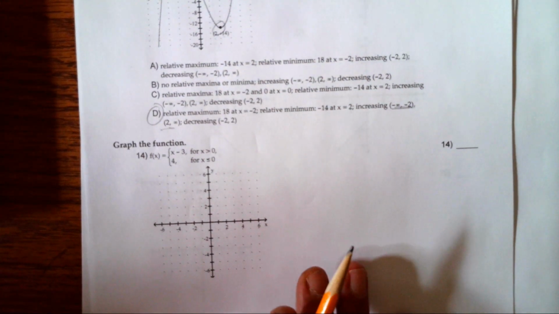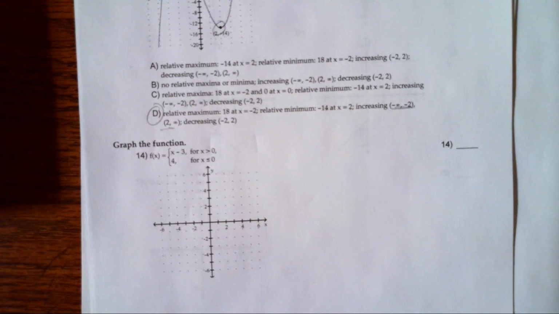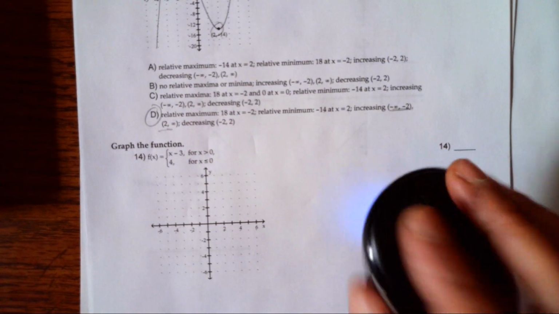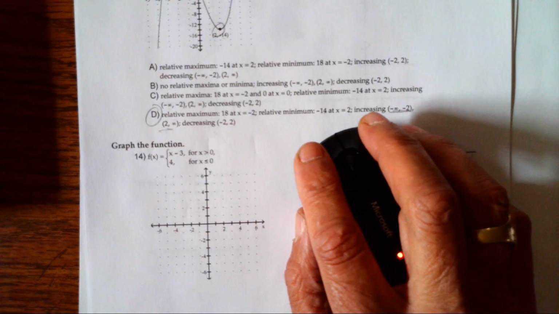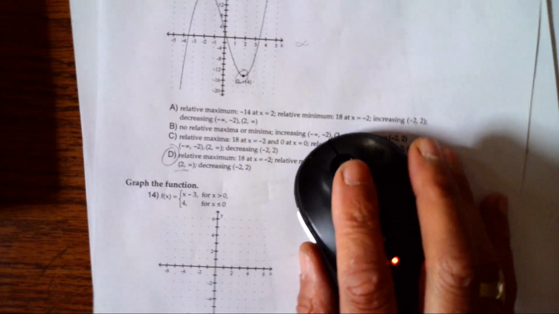Alright, now from here I think 14, 15, and 16 I want to do in a separate video because I want to use the calculator. So I'll do those 3 on a separate video that'll appear on Canvas right below this video. I think 14, 15, and 16. Yes, I'll do those all on a separate video.